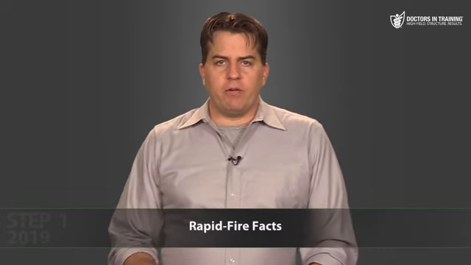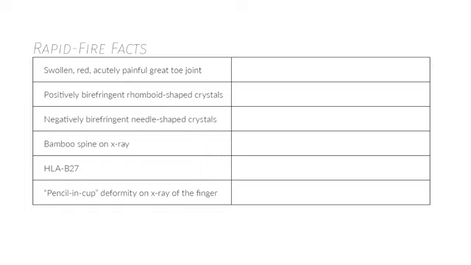So that's it for this quiz. Now look at all the rapid fire facts. Go through those and then we'll cover those together. A swollen, red, acutely painful great toe joint would be podagra, seen in gout. Positively birefringent rhomboid-shaped crystals would indicate pseudogout. Negatively birefringent needle-shaped crystals would indicate gout.